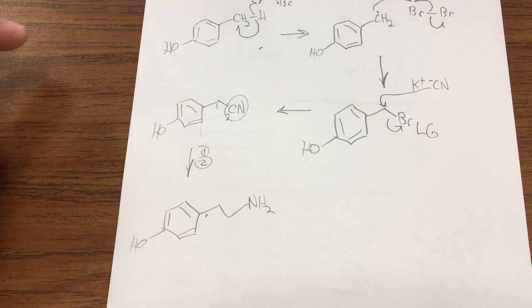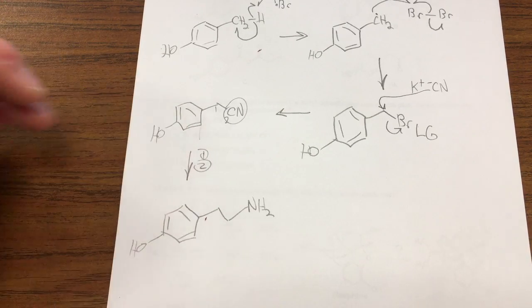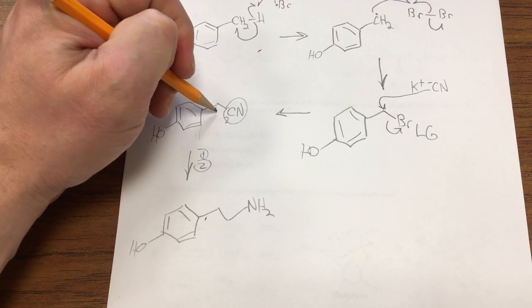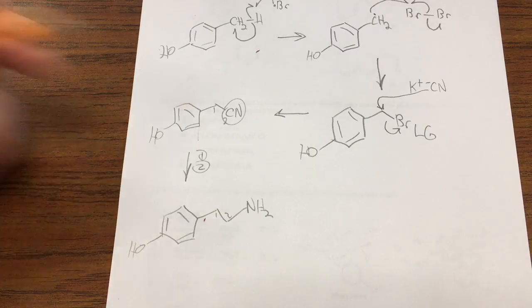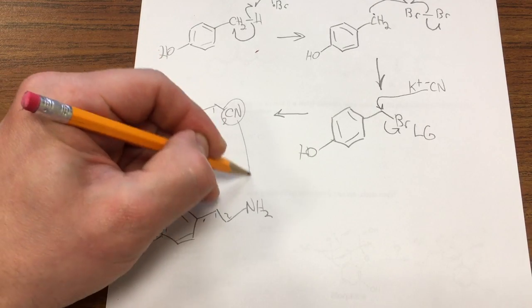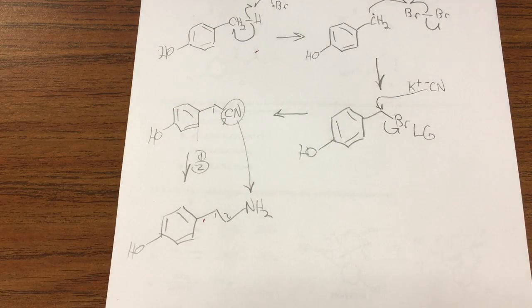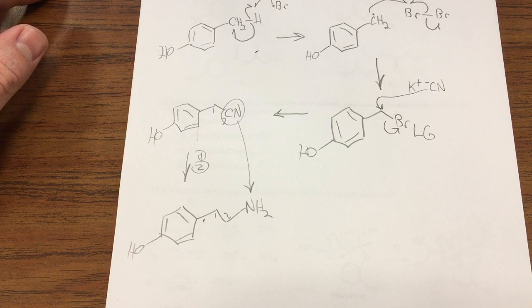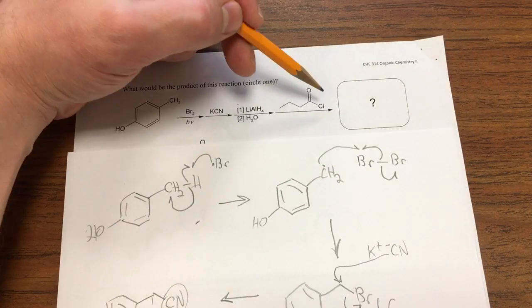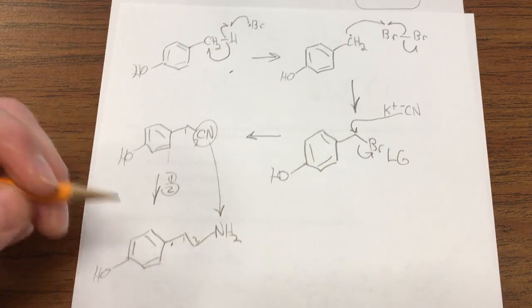Here we have the two carbons right here, and now we have 2 carbons right here with an NH2. That is the nitrogen from that source right there. Okay, now that we have an exposed nitrogen, that's very basic, and we can react this acid chloride with that.